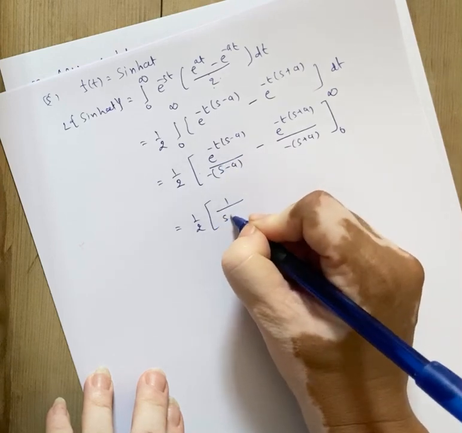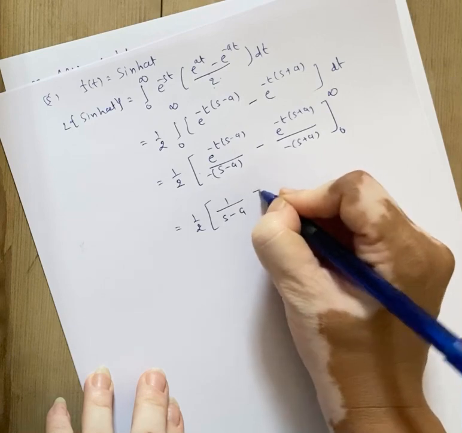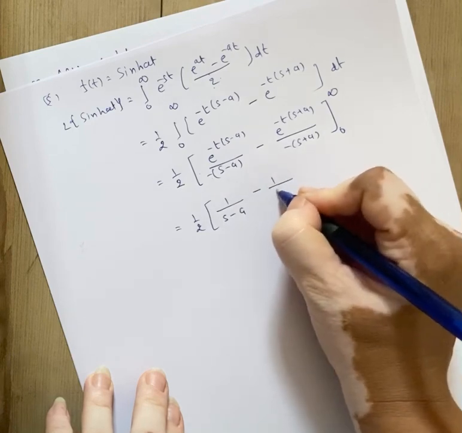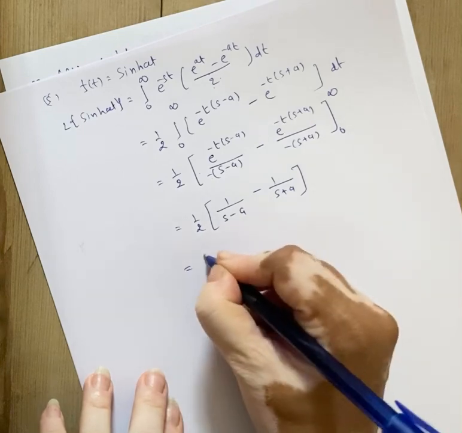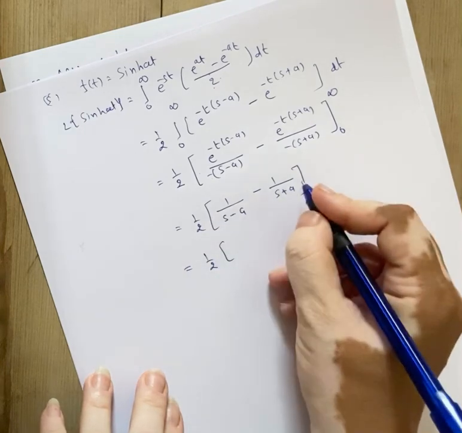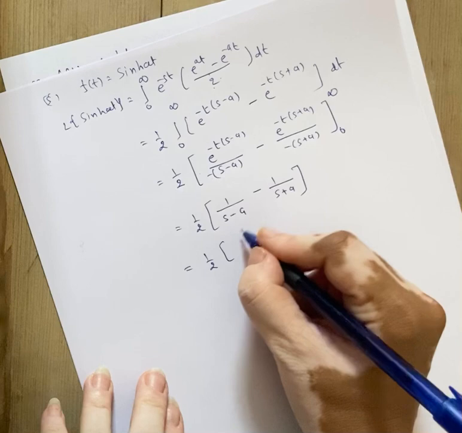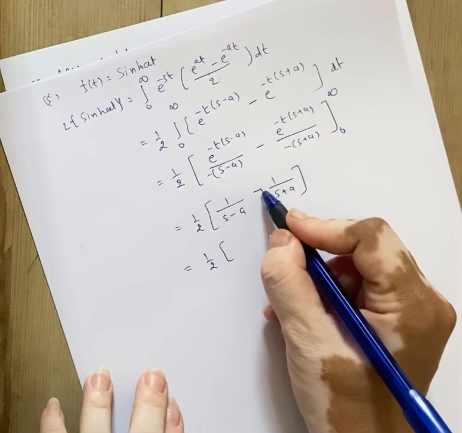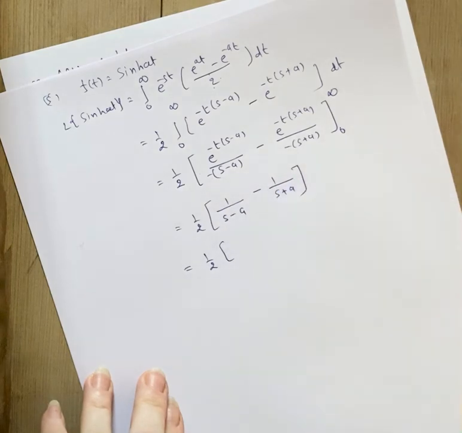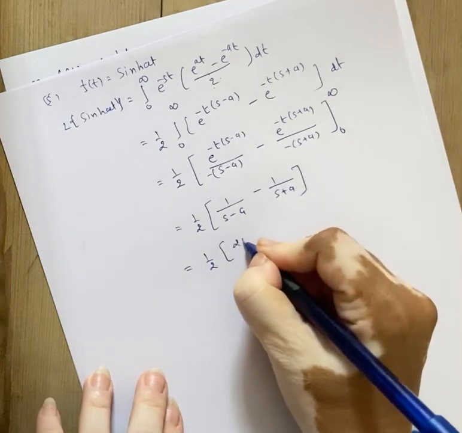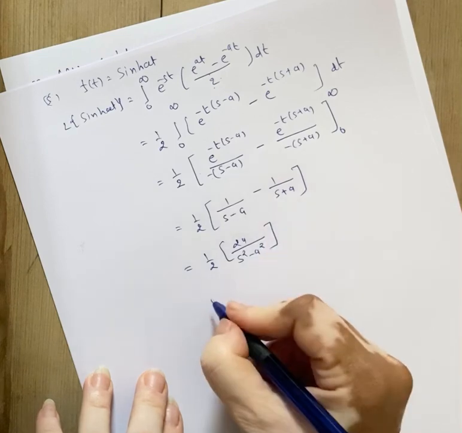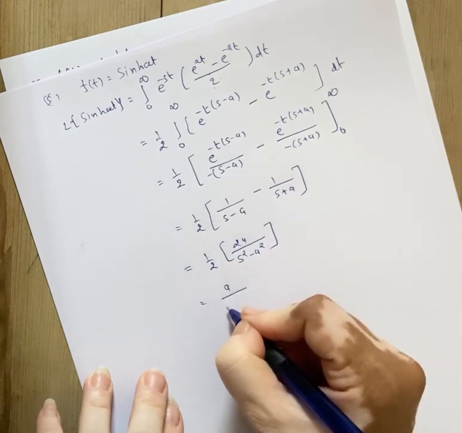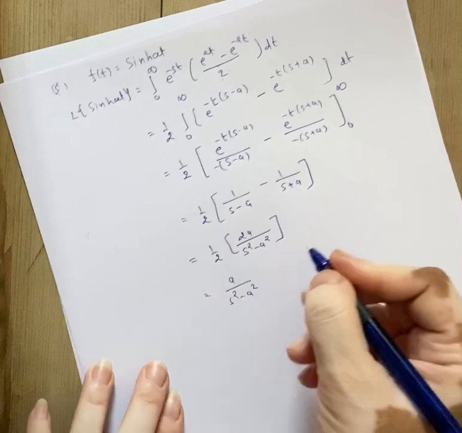Taking the LCM of s minus a and s plus a, the numerator is s plus a minus s, so the s terms cancel. It is 2a upon s square minus a square, so the 2 cancels, and we get a upon s square minus a square.